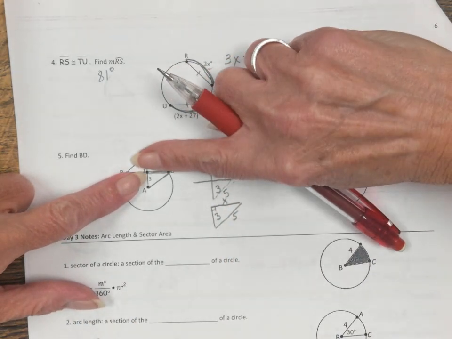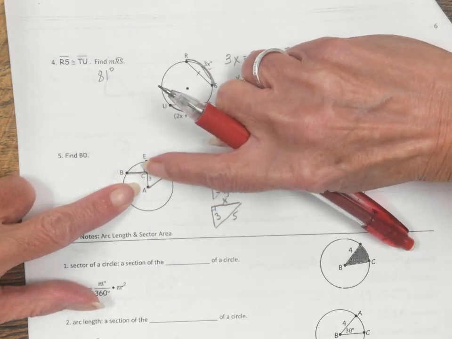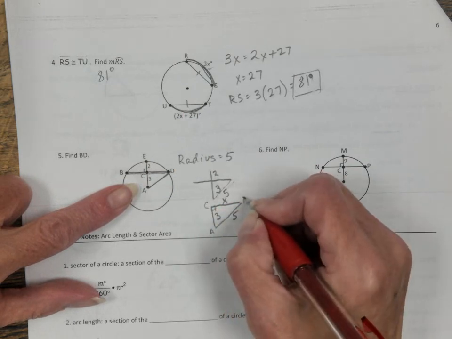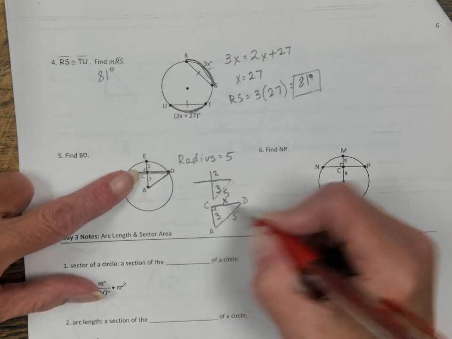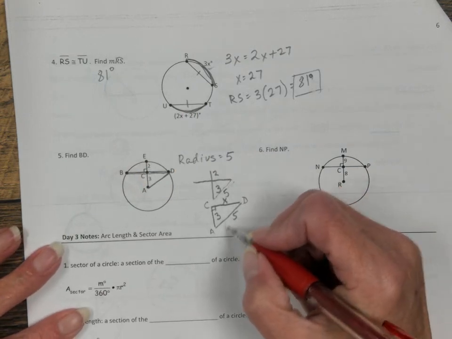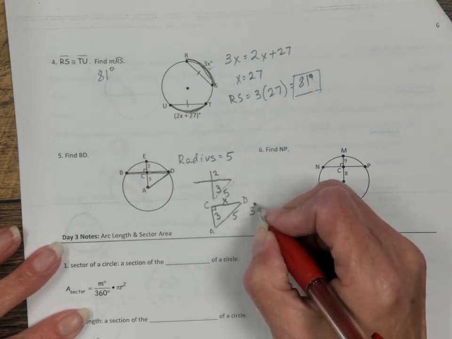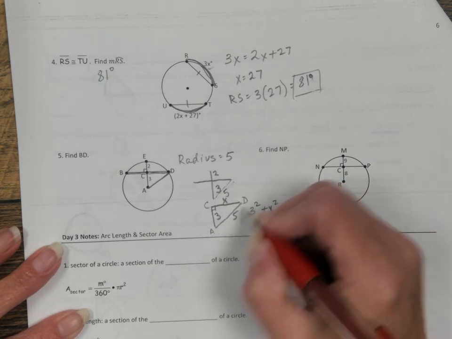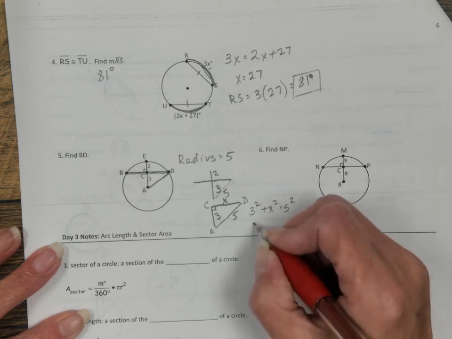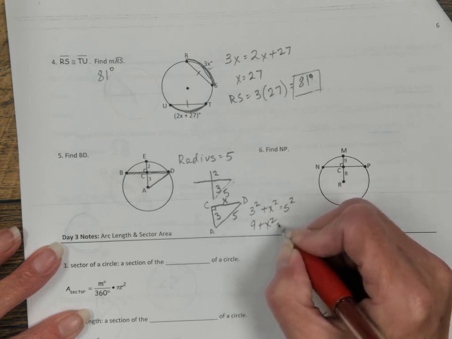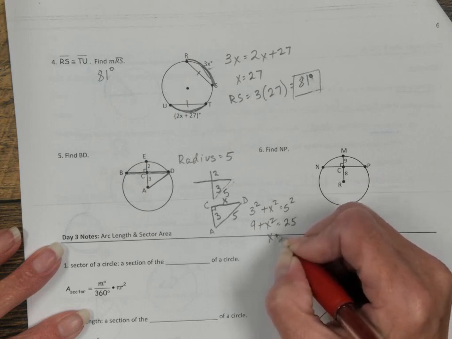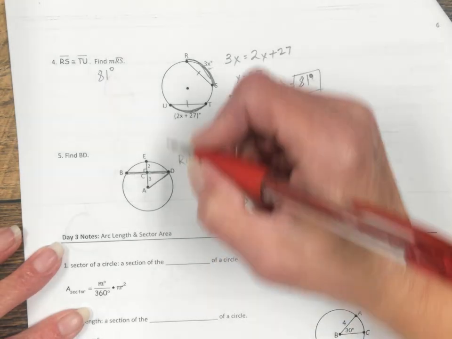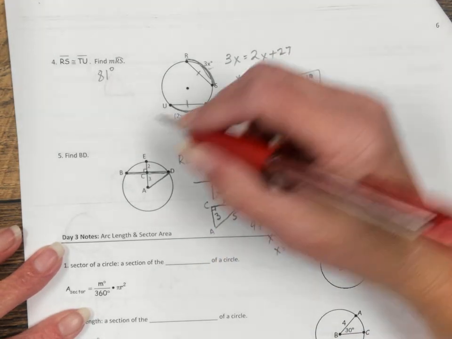Okay, so I have copied triangle ACD, and I am about to find the distance between D and C. 3 is a leg, so 3 squared, plus my unknown leg, CD, x squared, equals my hypotenuse of 5 squared. So 9 plus x squared equals 25. X squared equals 16. Take the square root of both sides, and my answer for the length of C to D is 4.